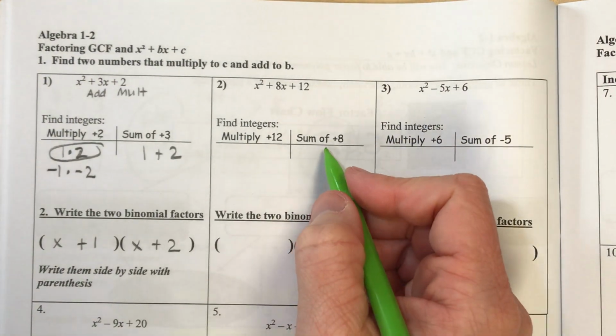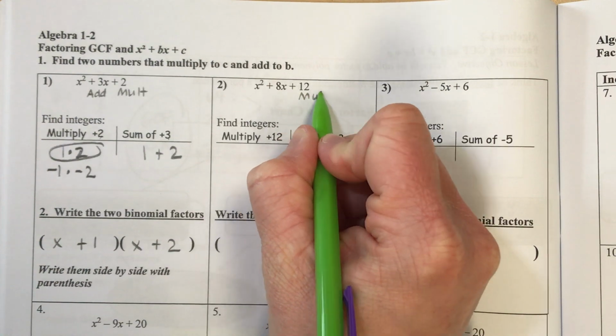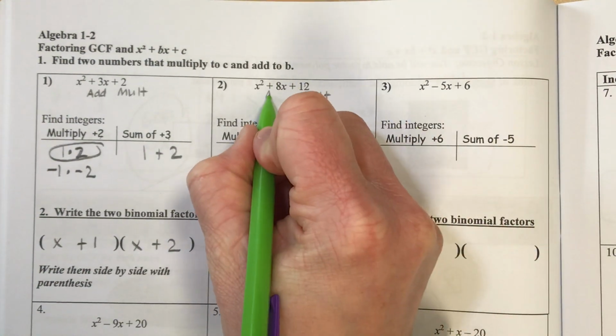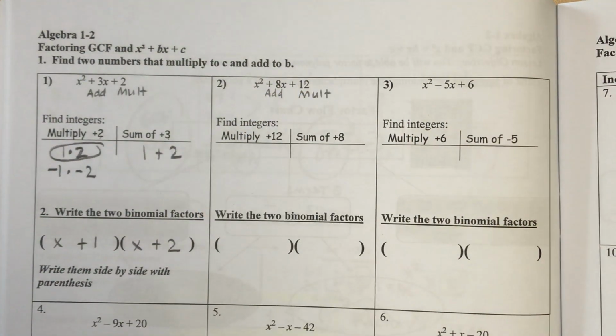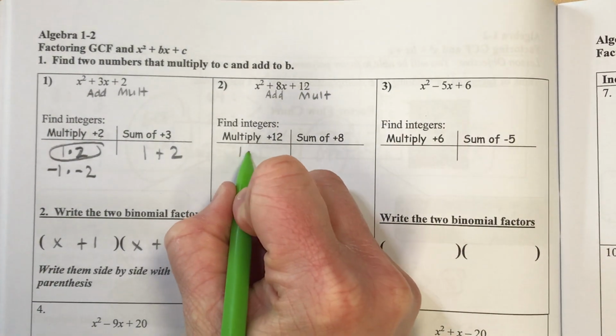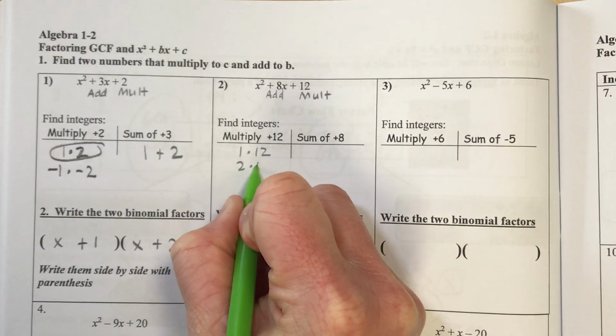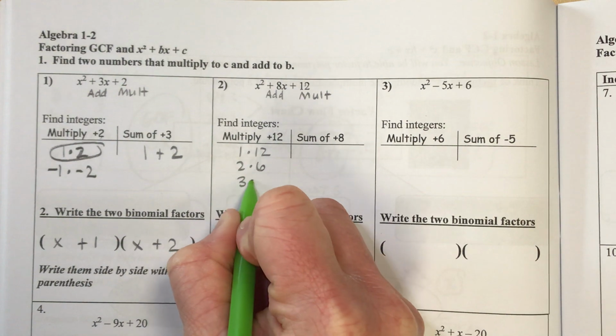And so here's another example. We want two numbers that multiply to make 12, and those same two numbers add to make 8. Well, the multiples of 12 would be 1 times 12, or 2 times 6, or 3 times 4.